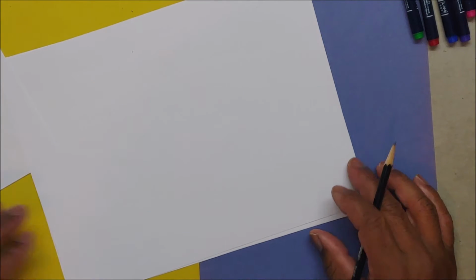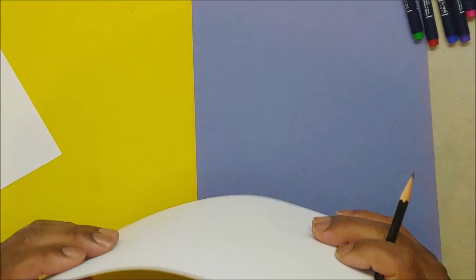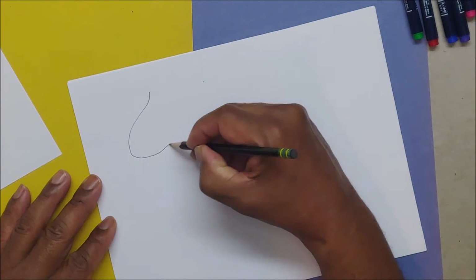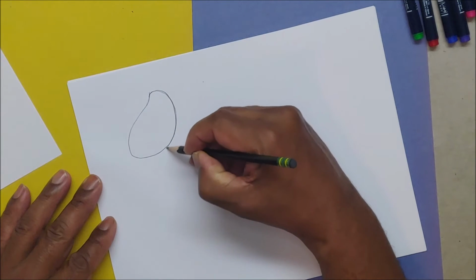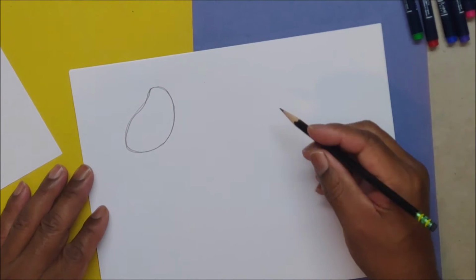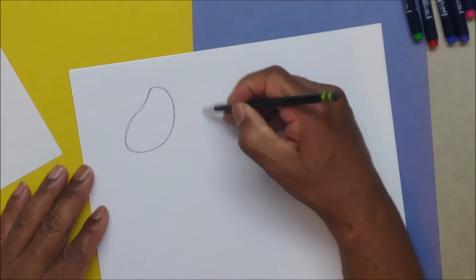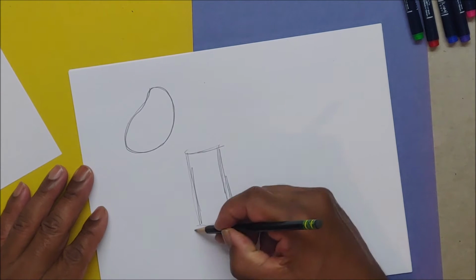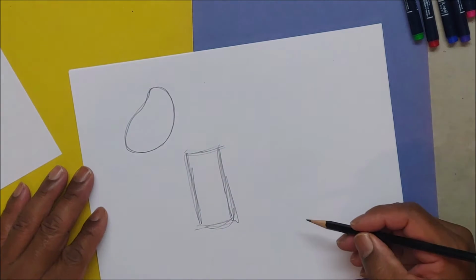Let's just make some weird little shapes like something like this. That's almost like the half moon, but it's a shape for a bean. Let's do a long one like here, a long square, a rectangle like that.